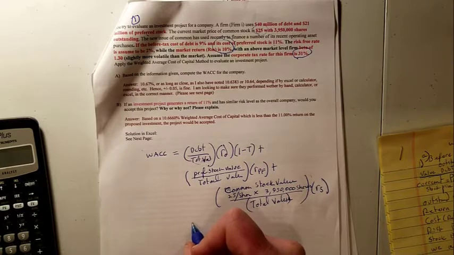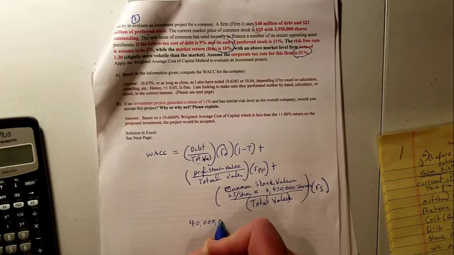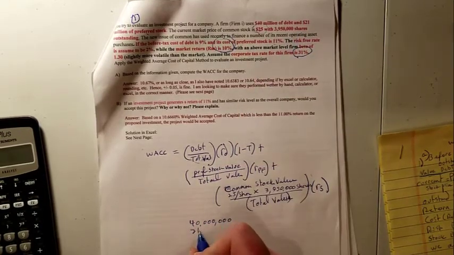Debt is 40 million. Preferred stock is 21 million.